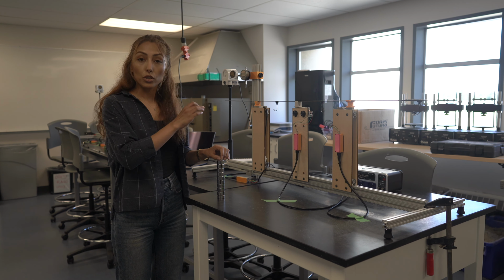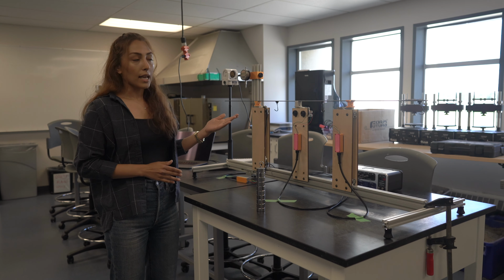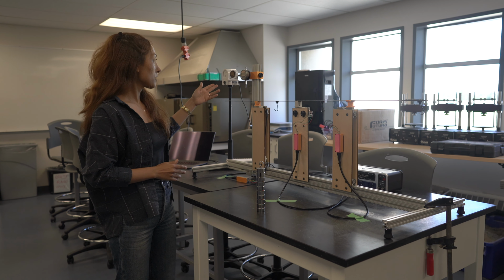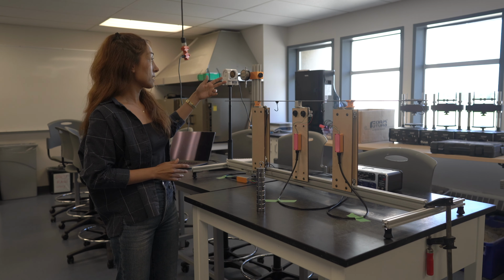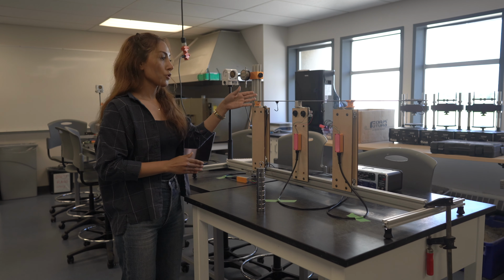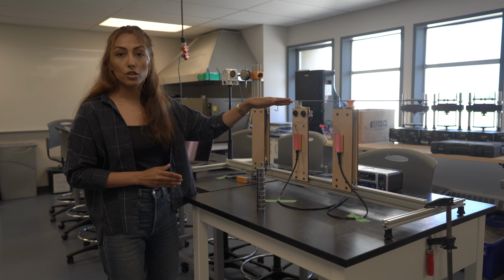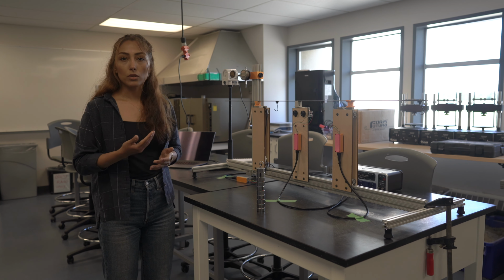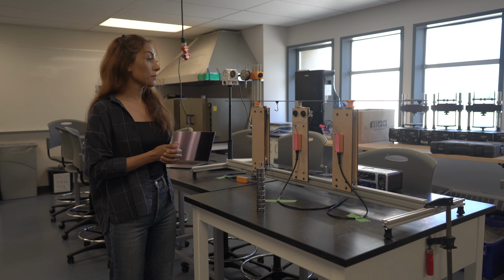So you first have to map the unloaded shape of the beam. Just as in the previous lab, you start by zeroing the displacement and position sensors, and at 5 centimeter intervals you measure the vertical deflection of the beam, and that will correspond to its unloaded initial deformation.